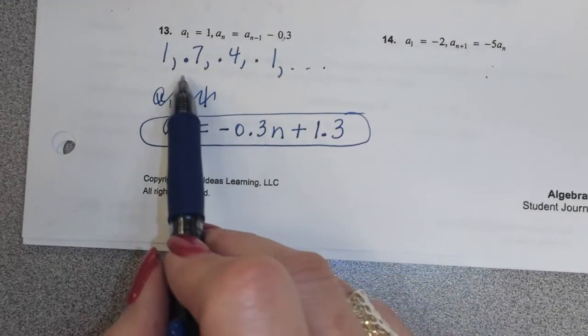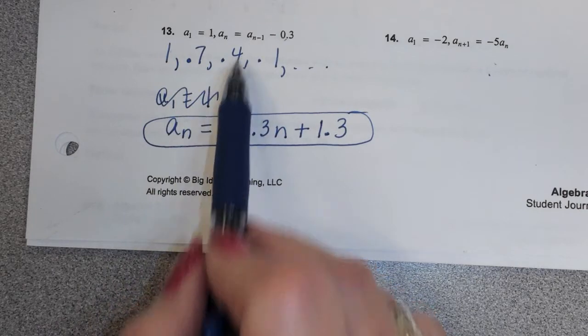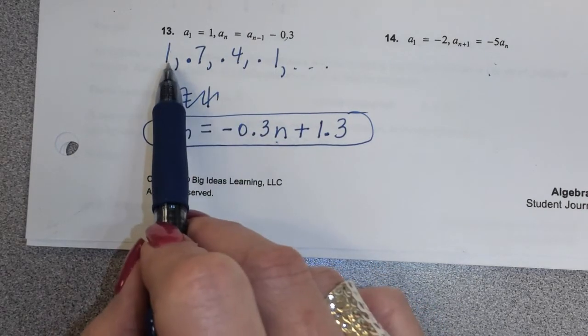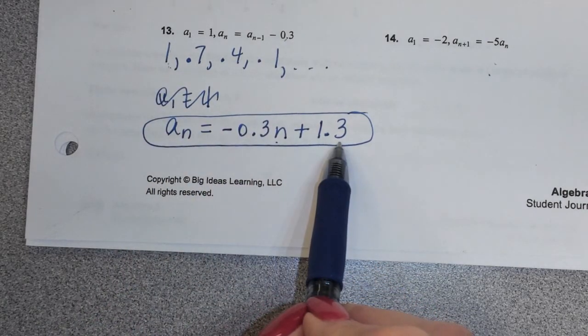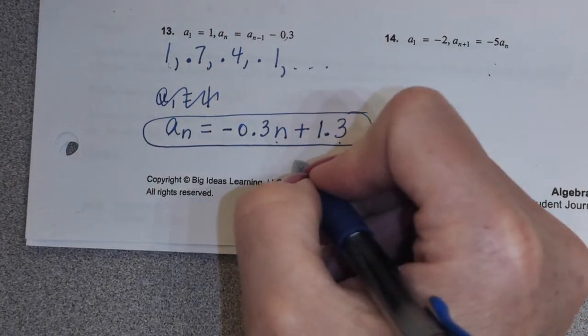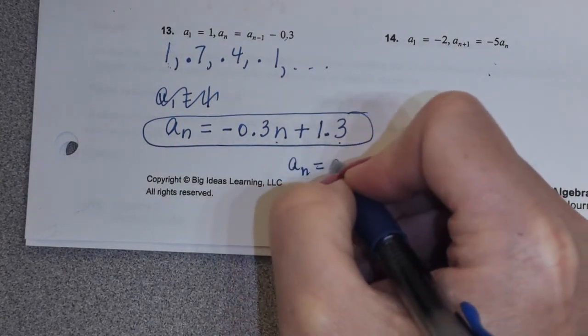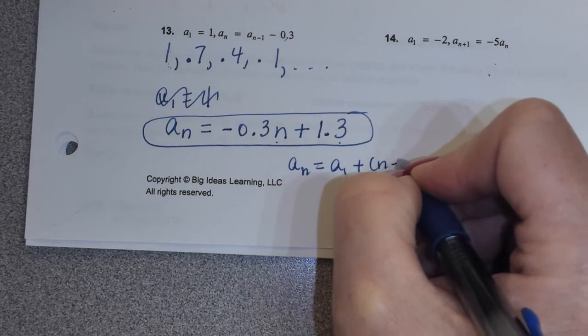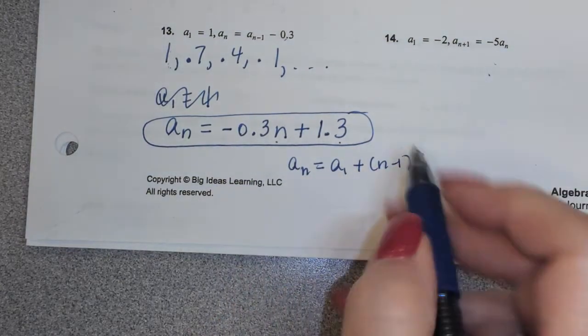All right, so what I did was I could see that I was going down by 0.3 every time. In order to get 1 here, I'd have to add 1.3. Another way to do this is to use our formula, a sub n equals a sub 1 plus n minus 1 times d. That's our arithmetic form.